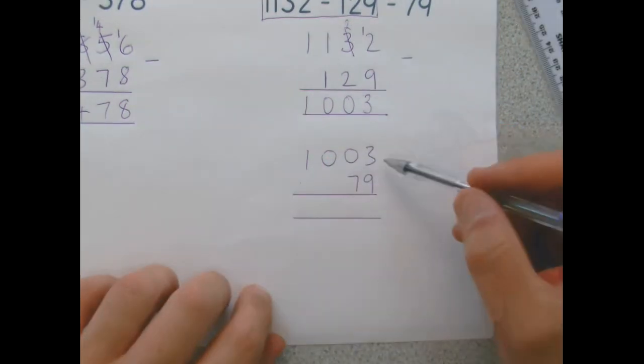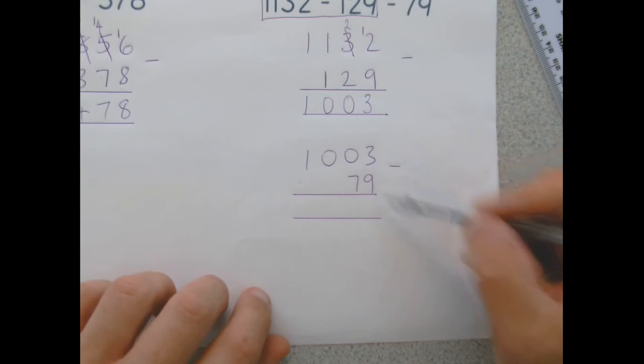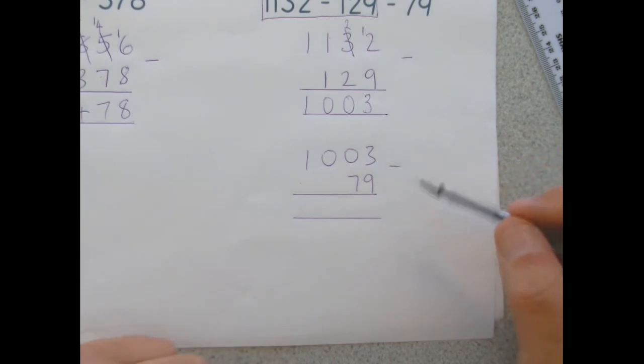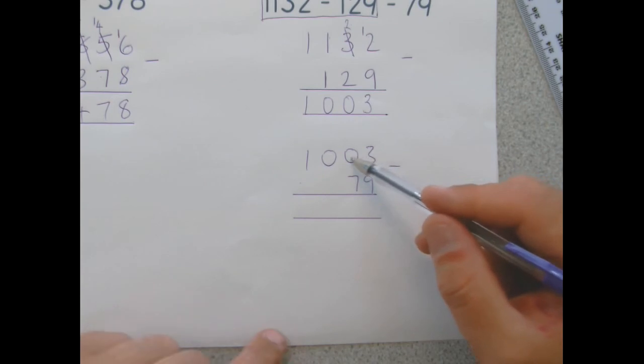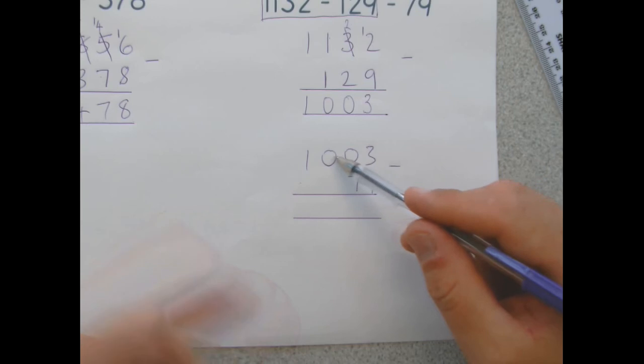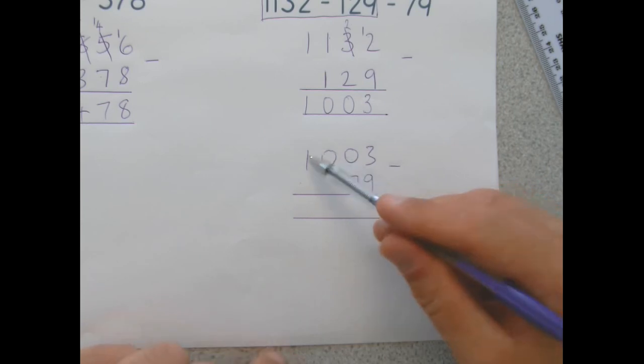So we take away. Now this time, 3 take away 9. Well, we can't do that, can we? Because 3 is smaller than 9. So we need to borrow. But there's nothing there to borrow from. There's 0. You can't borrow from 0. So we go to the next one and borrow from there. But we've got the same problem. It's 0. Okay, can't borrow from there. So we have to go to the next one.